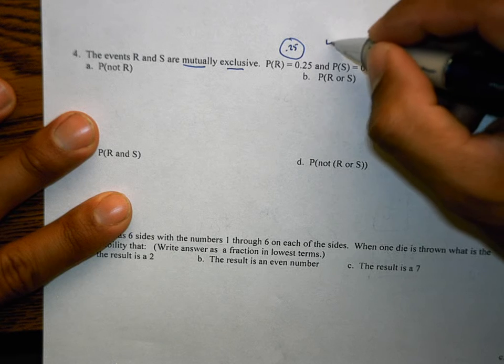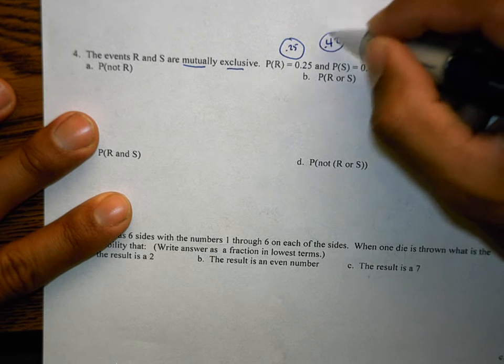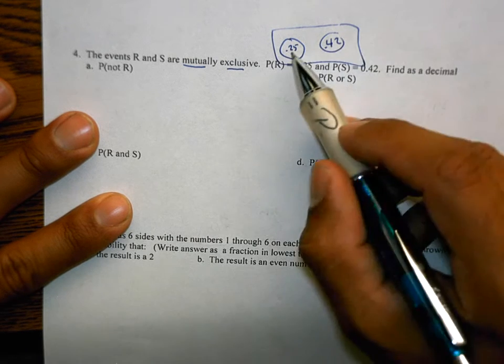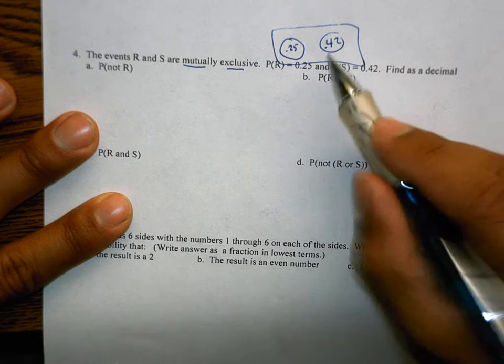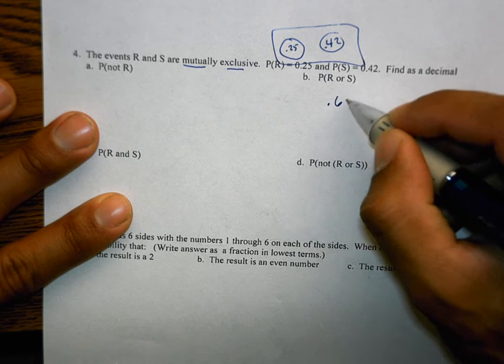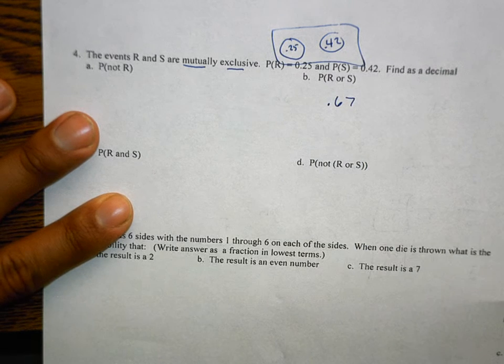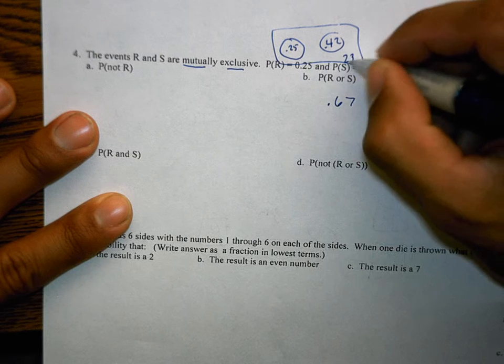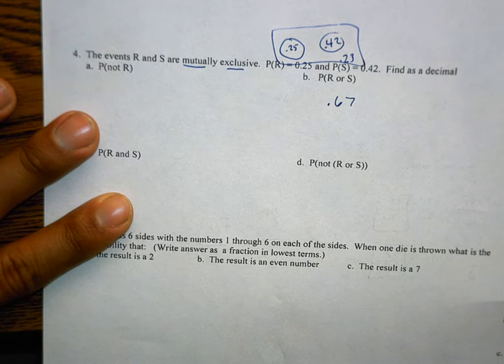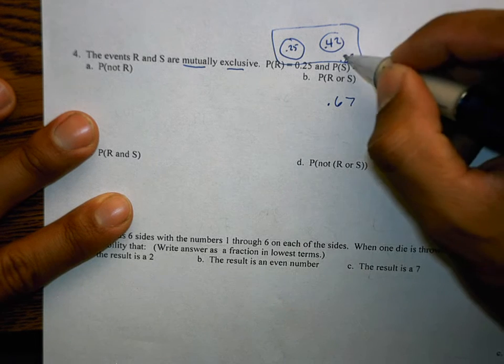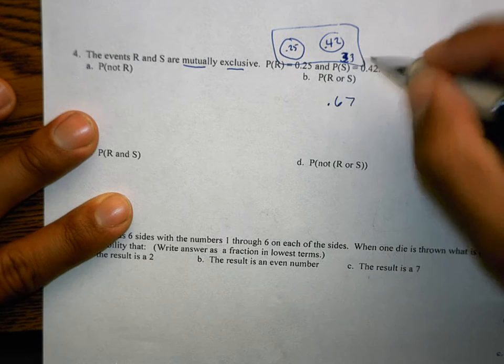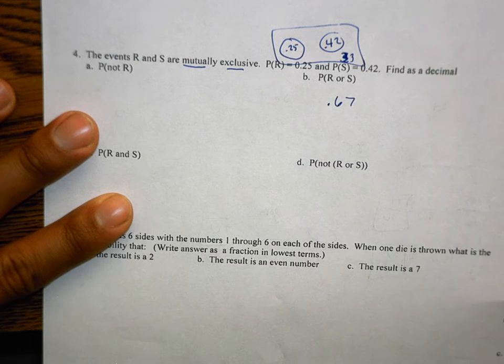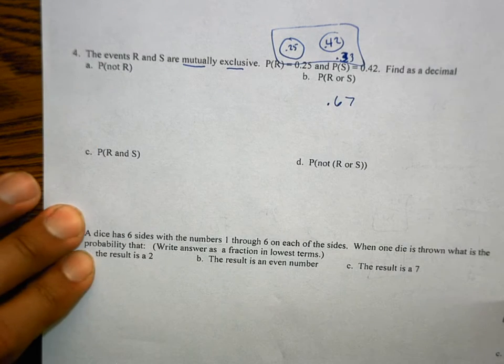There's a 42% chance you're in this group, and that must mean, since that is a total of 0.67, that there is an additional 23% chance of being in something else, since it's mutually exclusive. 23? Does that work? No, 33. Thank you. Let me fix that. 90. That makes 100. Okay, so there's 33% chance of something else.